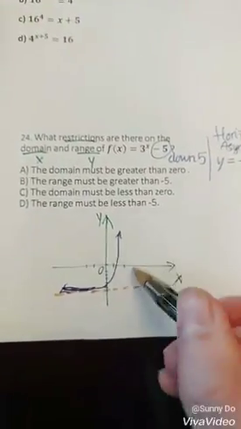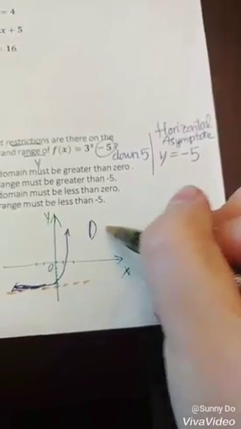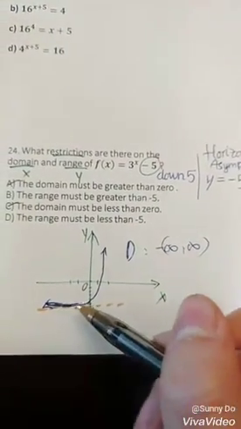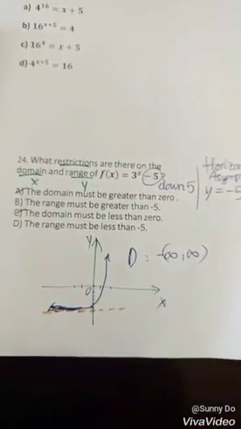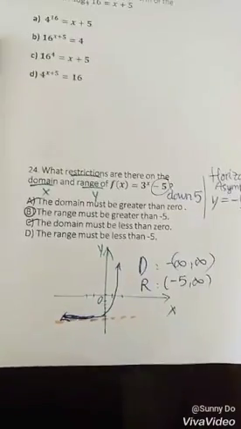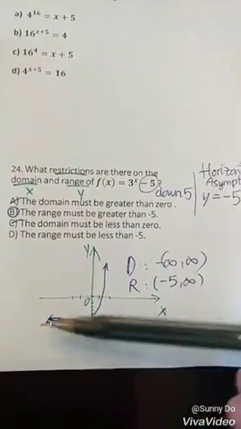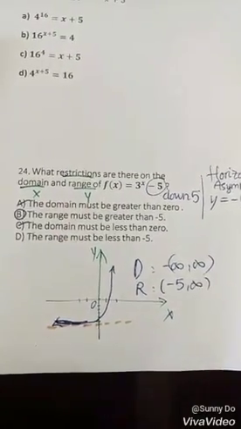Okay, so the domain of this one is all the way negative infinity to infinity. I cross out A and C. The range has to be from negative 5 and up, so it's greater than negative 5. Okay, so the range from negative 5 to infinity, therefore our answer is the range must be greater than negative 5. Alright?